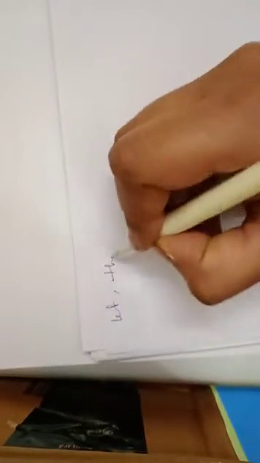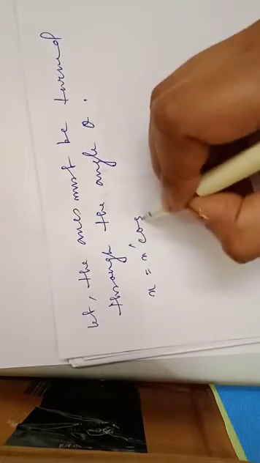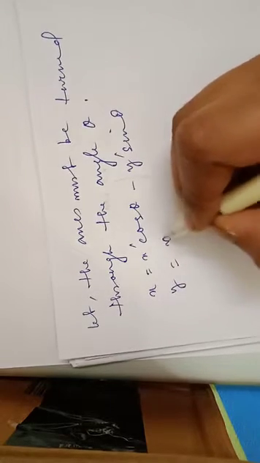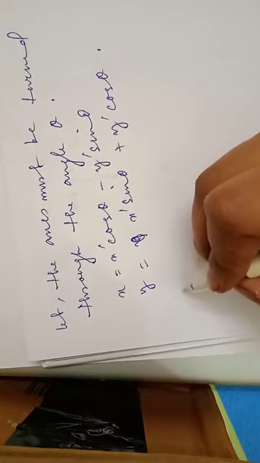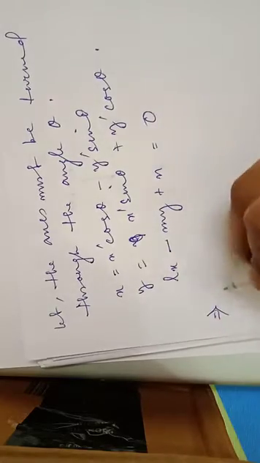Let the axis be turned through the angle theta. Then we have the rule x equals to x dash cos theta minus y dash sin theta and y equals to x dash sin theta plus y dash cos theta. Okay. Now we have the old equation given in the question, that is lx minus my plus n equals to 0. Put the values over here.